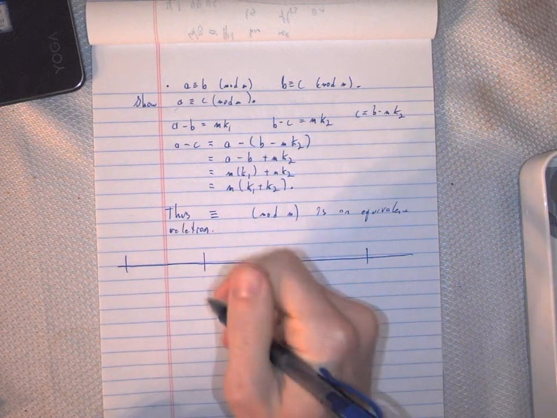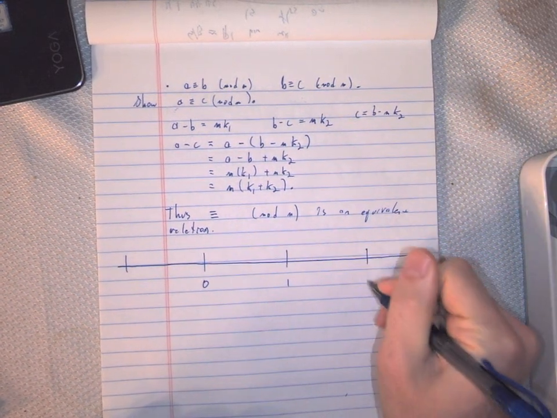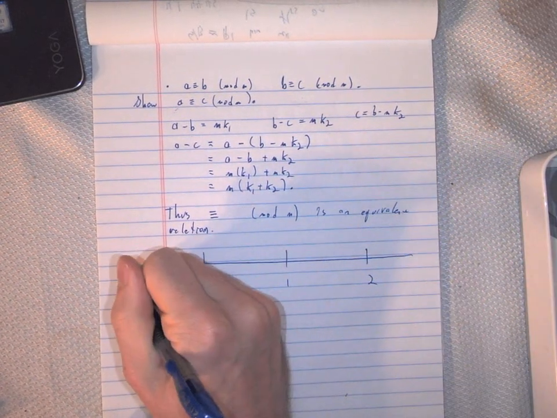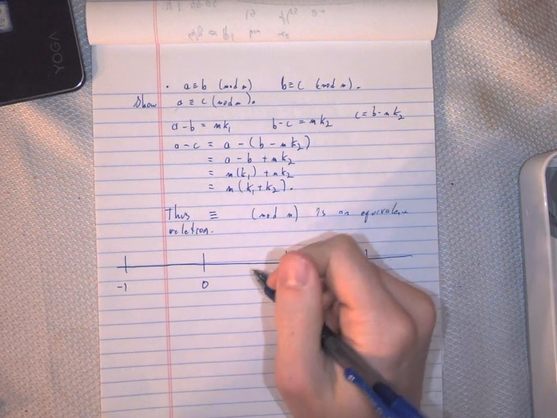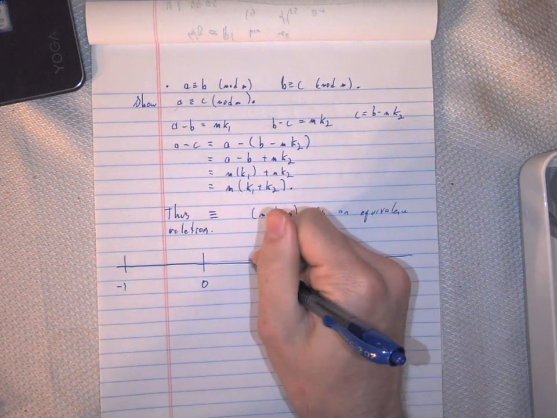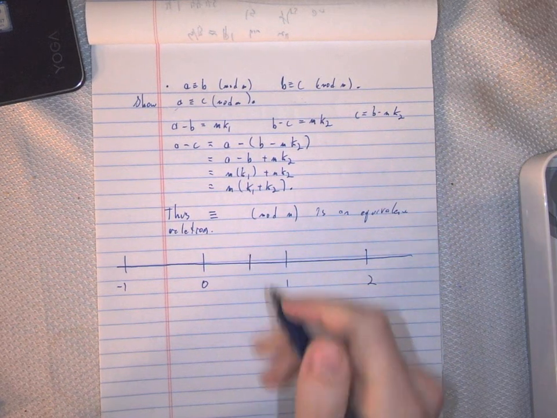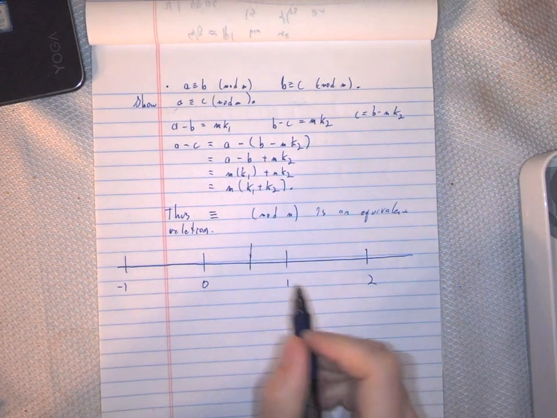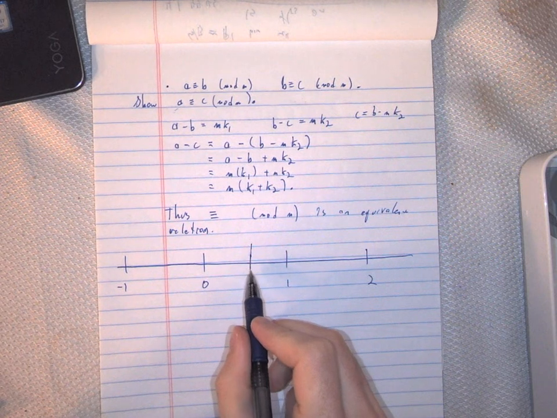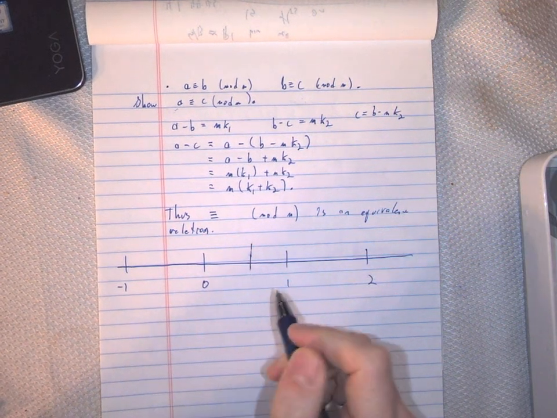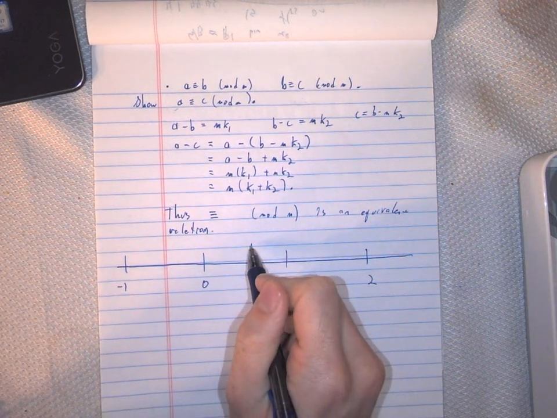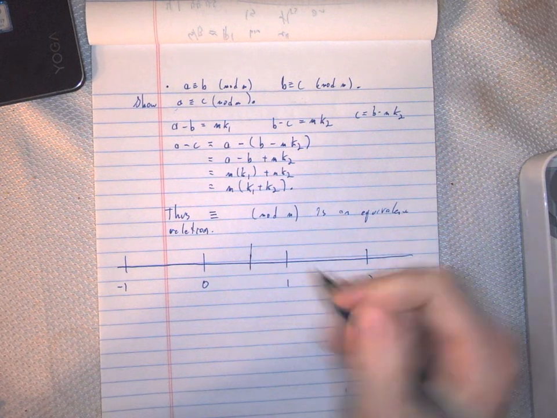Let's say that this is 0, this is 1, this is 2, and this is -1. So let's look at all the things that are equivalent to some random number that I pick in here. The point is the set of all elements which are equivalent to this number that I chose are all the numbers that I can get to by adding an integer, right?